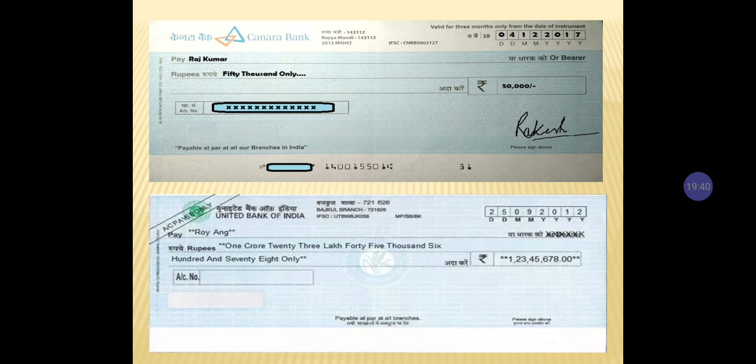Next one is account payee only, okay. So amount is written. This check, when you deposit, it will be only credited to your account, so no one can go. The person whose name is there, only that person can collect the money in his account, not in hand.